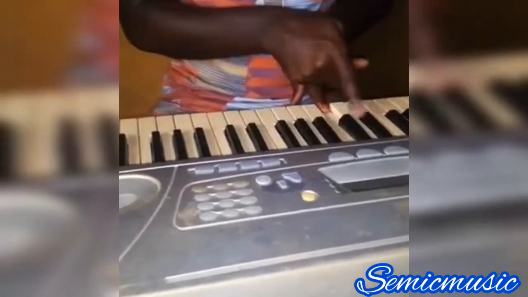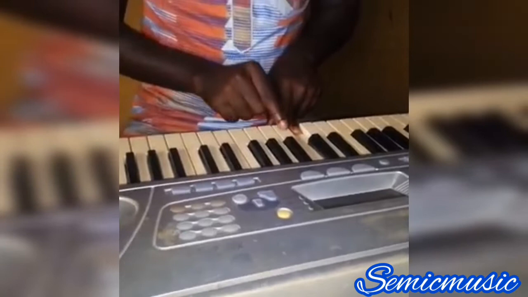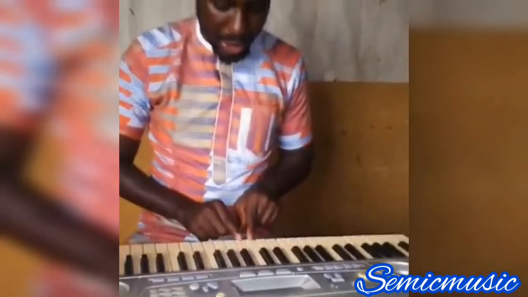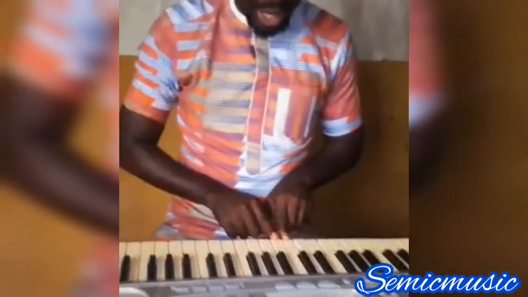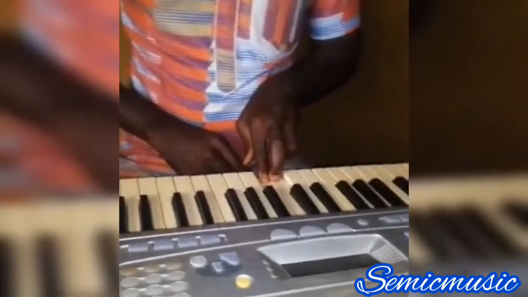Letter E is in front of the two black keys. So this is letter E. Now this one is F. So you can see the two. The distance between this E and F is a natural semitone. E and F, natural semitone.